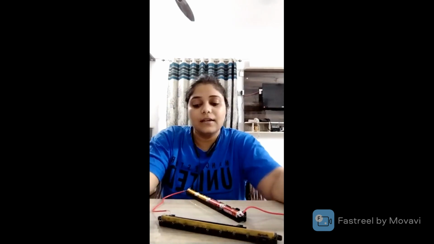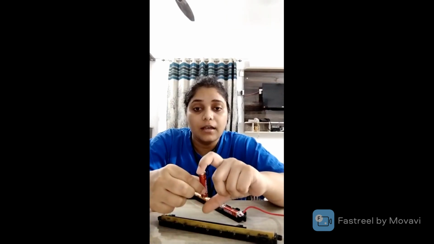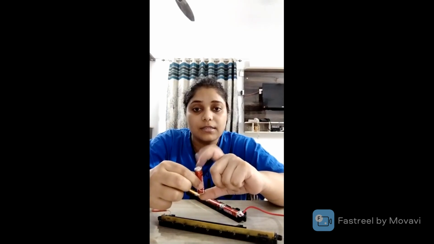What happened? Why does it happen? Actually, when both the ends of the wire were connected with the LEDs, the circuit was complete. That means the current which is here in the battery or in the cell was flowing from one end of the cell to the other end of the cell, and because of that the LEDs were glowing. The circuit was complete. That is why the current was able to flow from one end to the other end.